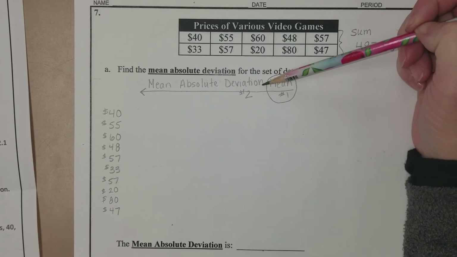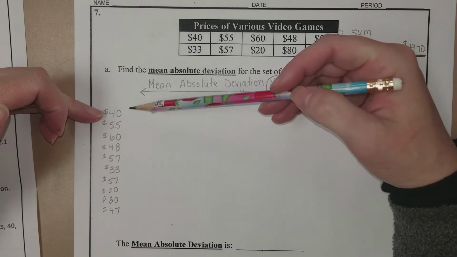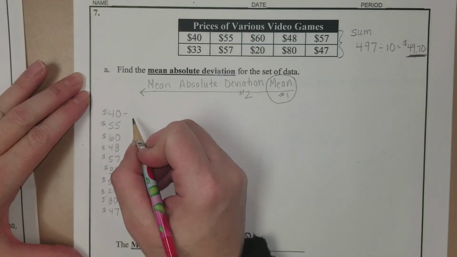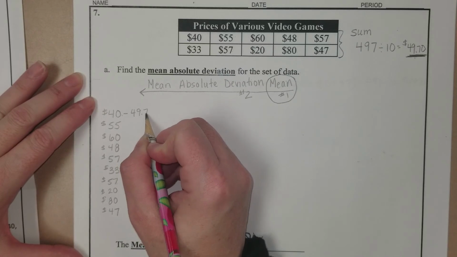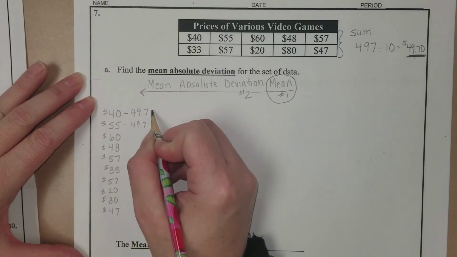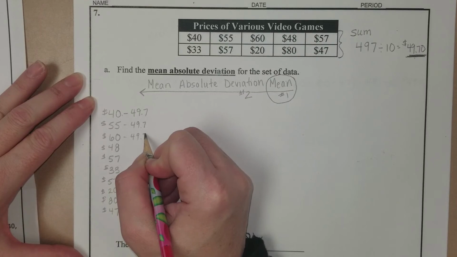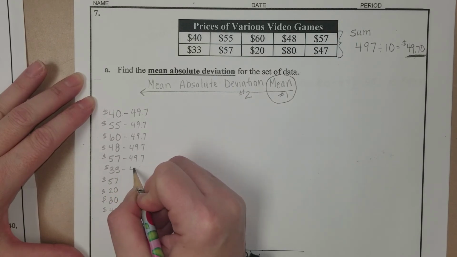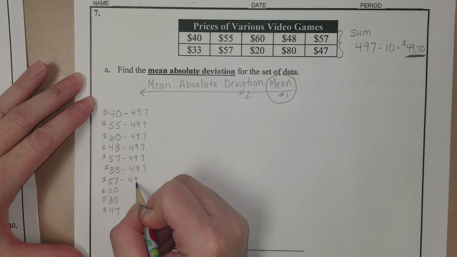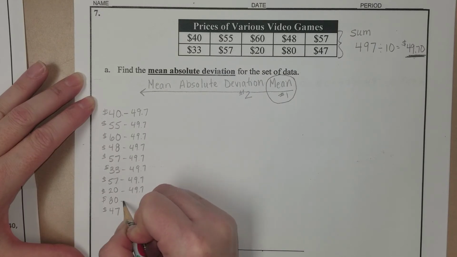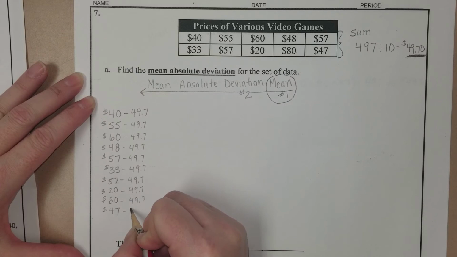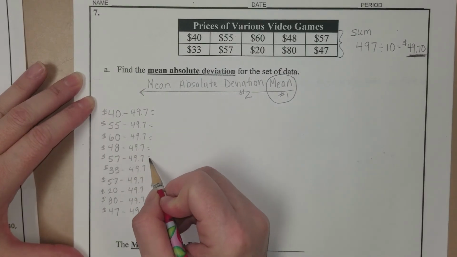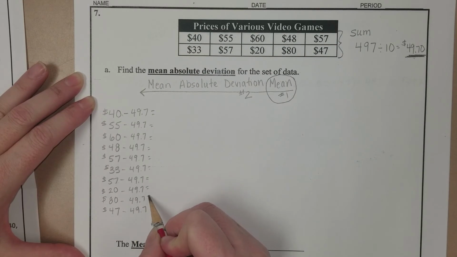To find the deviation, we're finding the difference between the price and the mean. So we're going to subtract all of these by 49.7. You can add a 0 there, but it's not necessary. And that is going to give us our deviations.